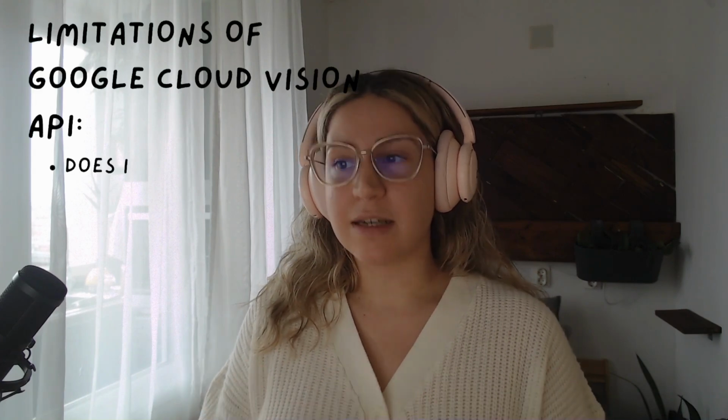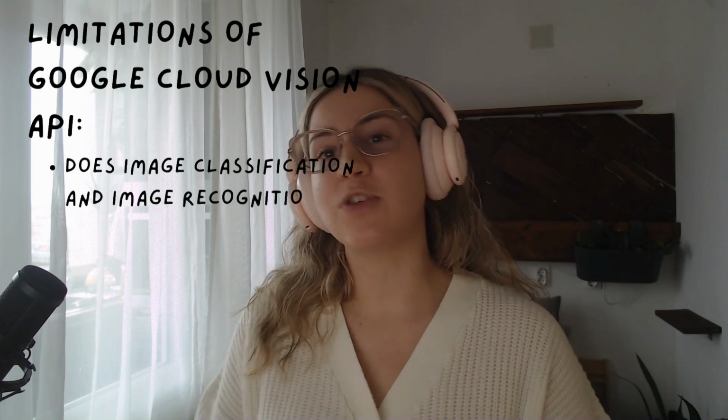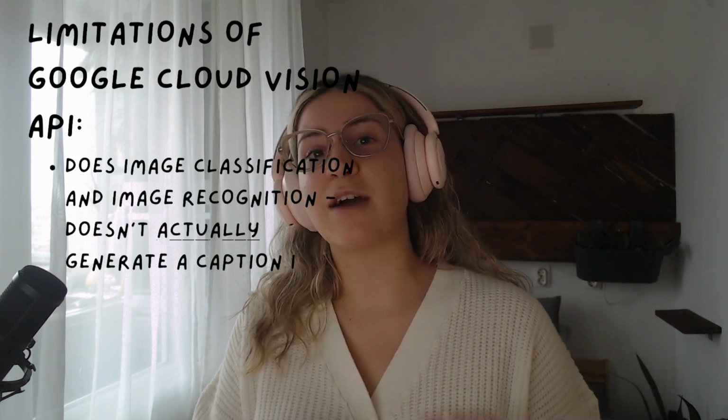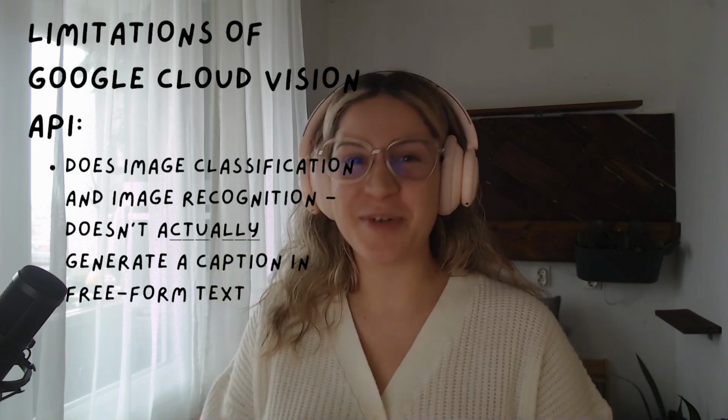The only limitation that I have with this model is that it does image classification, it does image recognition, but it doesn't actually generate a free-form caption. I mentioned a number of different benefits of this model, but the actual limitation is that for what we SEOs use image captions for, generating alt text and improving the accessibility of websites, that caption is not actually generated from the output of the model. But you can use something like generative AI as a last step of this process and actually generate the caption based on the data that is the output of this model.